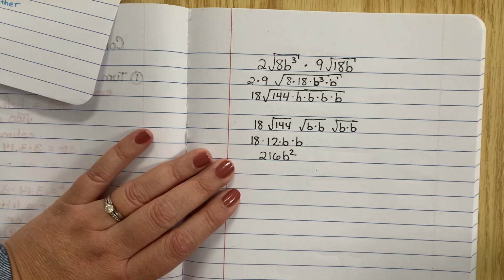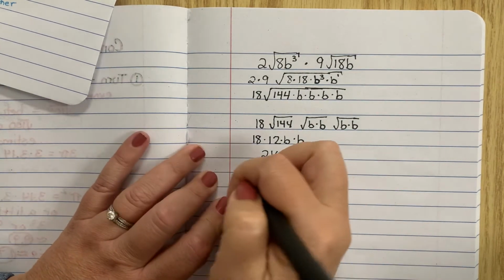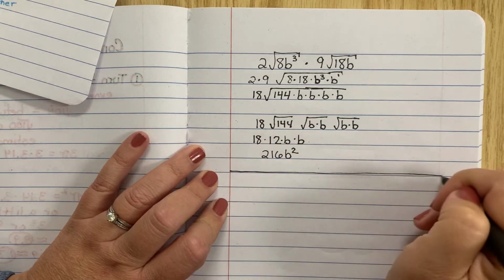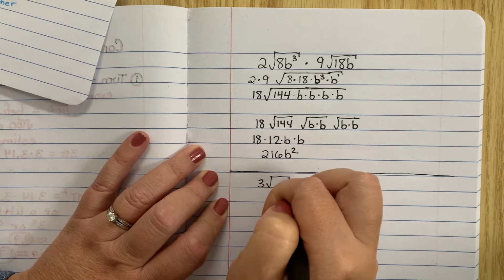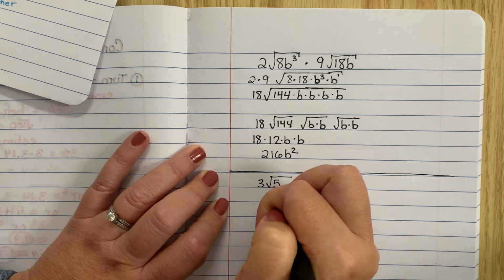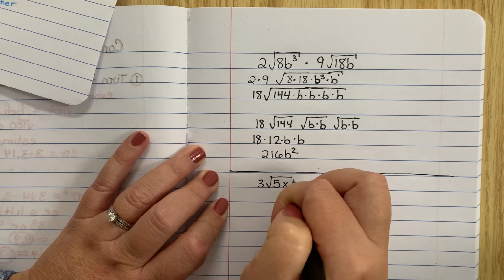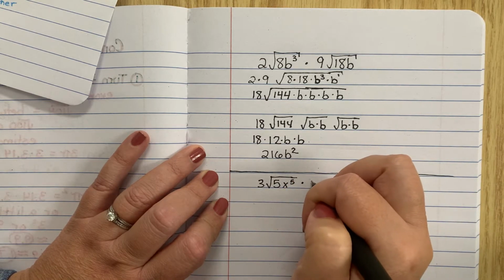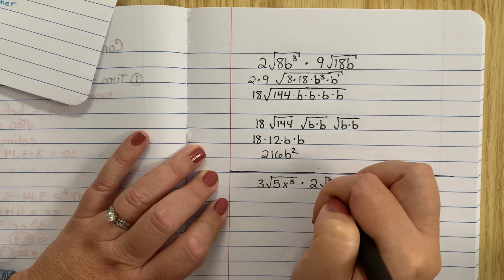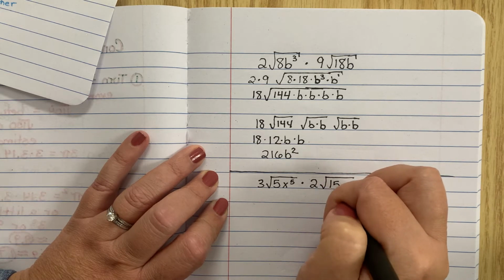Okay, let's try just another one. So let's say we have 3 square root of 5x to the 5th, we'll make it hard, times 2 square root of 15x.